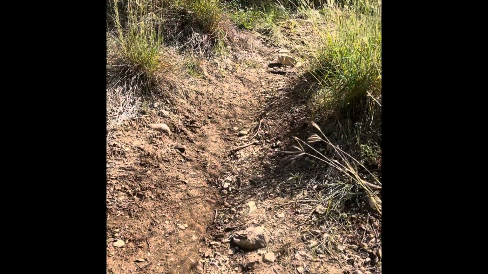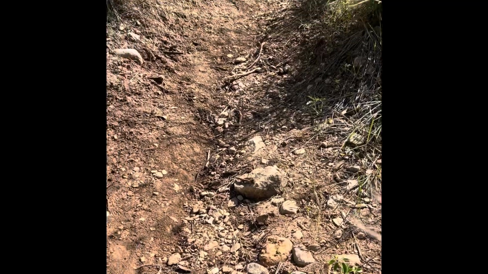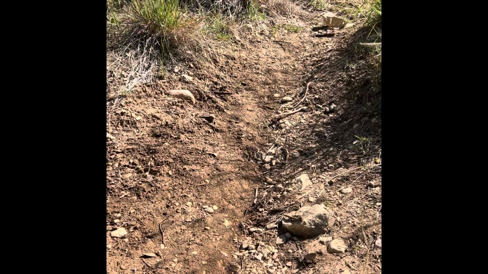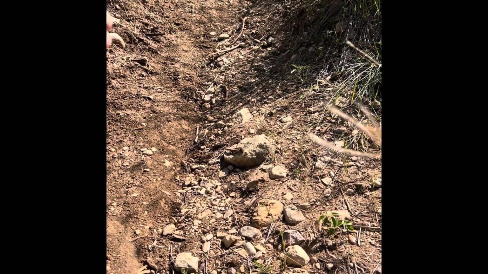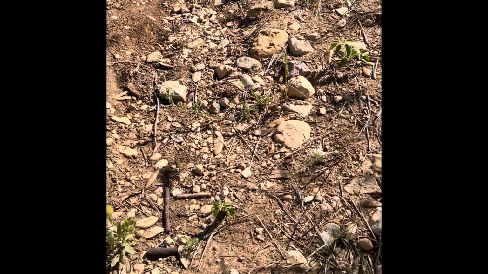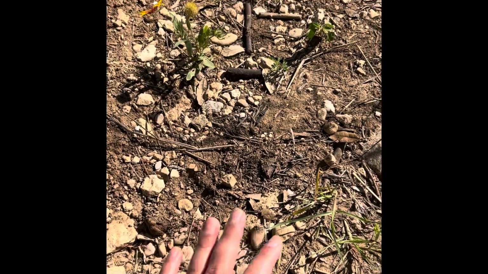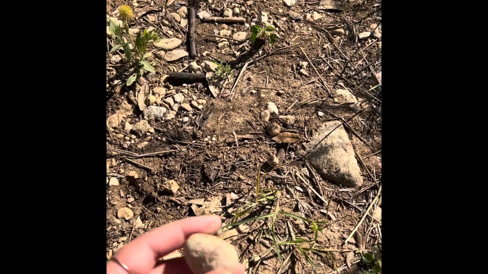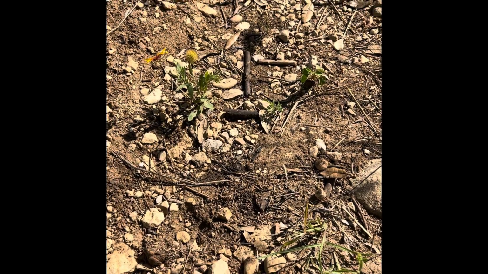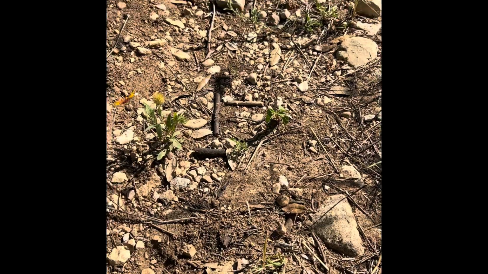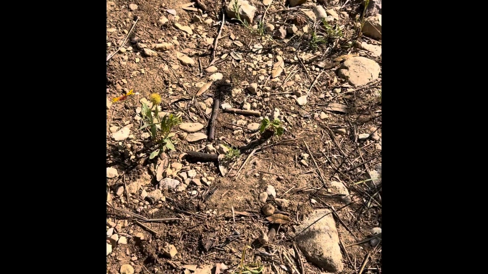So over here we can see another example of an ephemeral stream. Both sides of the stream are going to be more elevated, so there's only going to be water coming down here whenever it rains. And we can also see some of these rocks, they're not as rounded, like this one is a little more round, but these aren't going to be as weathered as other streams, the perennial streams, because there's not going to be a constant source of water to continuously weather these down.